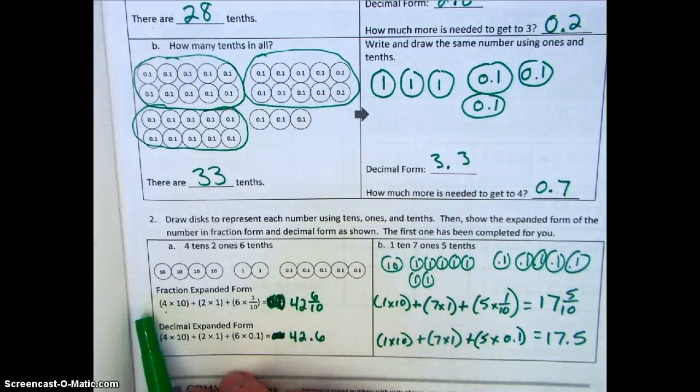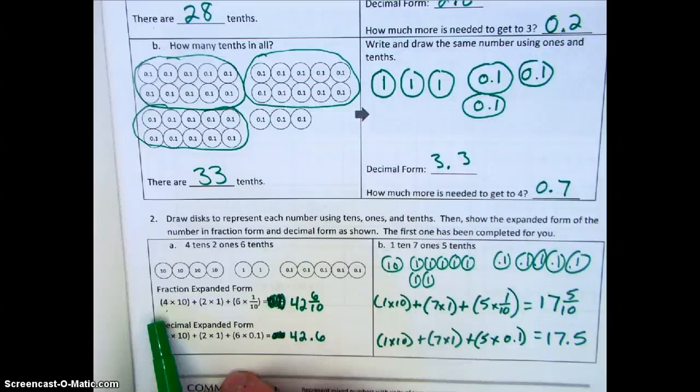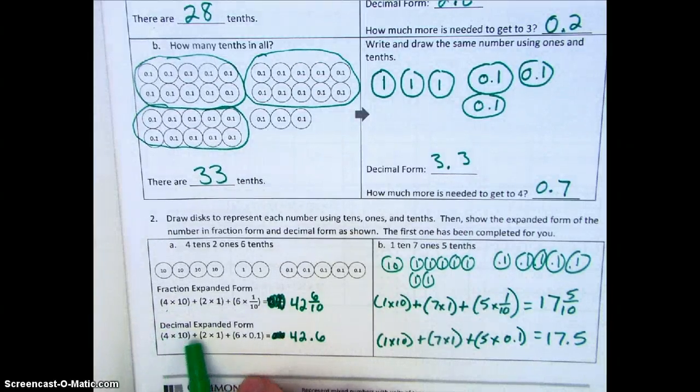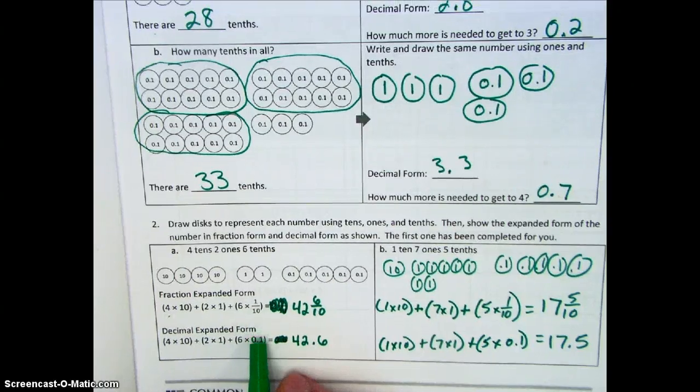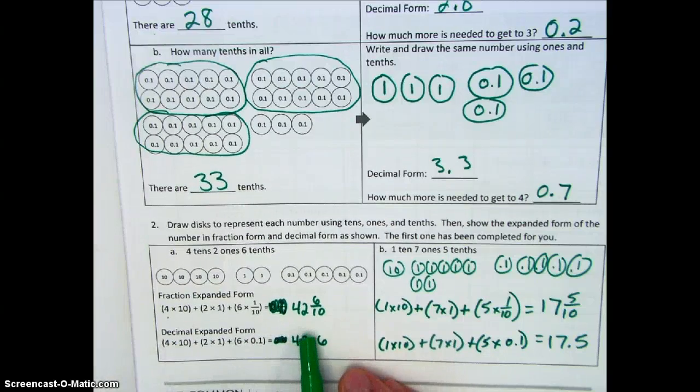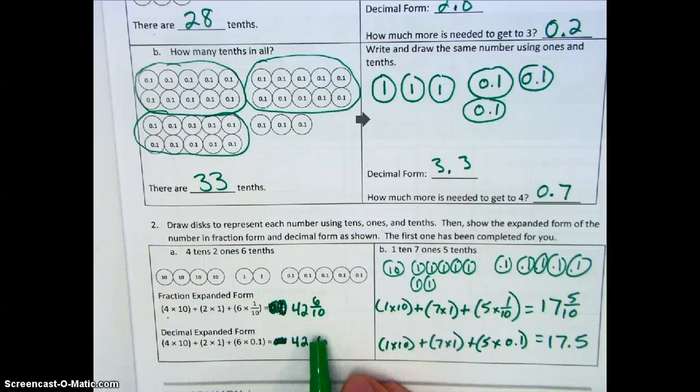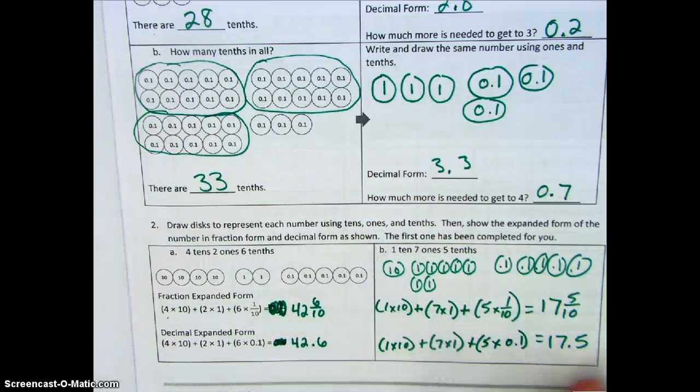Now written as a fraction in expanded form and decimal expanded form, notice our tens and our ones stay basically the same. The difference though is when we get over here and we have tenths as a fraction, tenths as a decimal. So you can see when we combine all of those answers, we get 42 and 6 tenths, written as a fraction and written as a decimal.